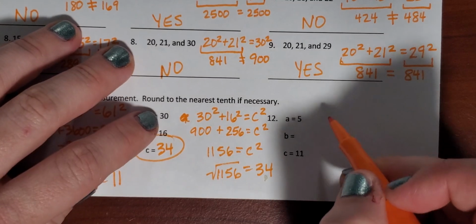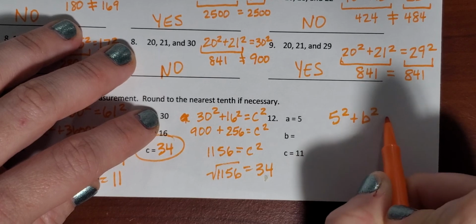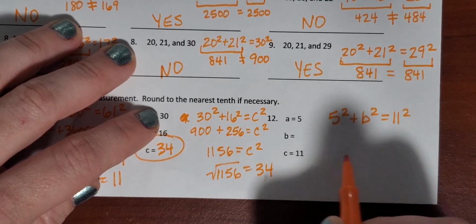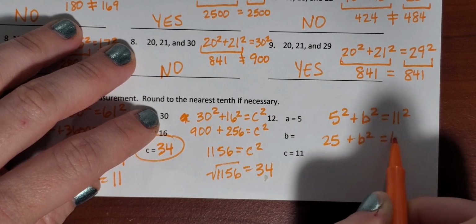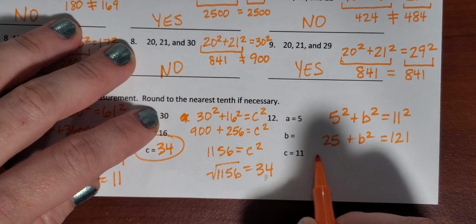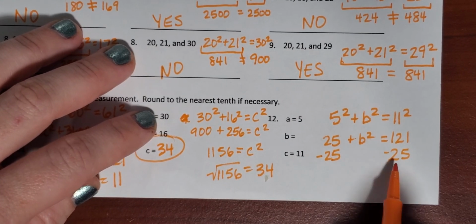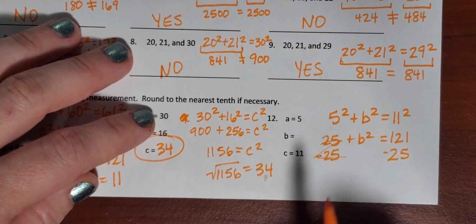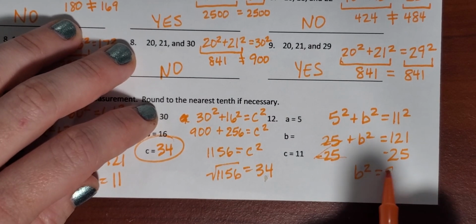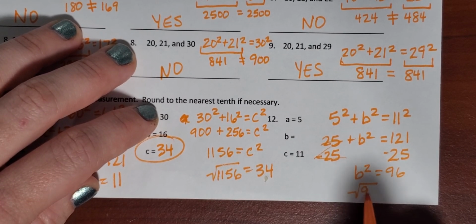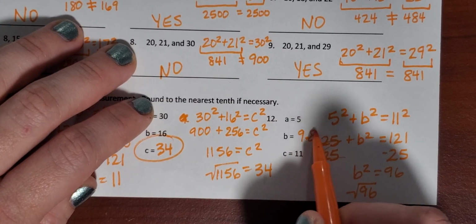And then my last one, I don't know what B is, so I have 5 squared plus B squared equals 11 squared. So I have 25 plus B squared equals 121. To get B squared all by itself, I'm going to have to get rid of this 25. So I'm going to do the opposite of it. So I'm going to subtract from both sides. When I subtract, that goes away. And I have B squared equals 96. And I'm going to take the square root of 96. And I'm going to get about 9.8.